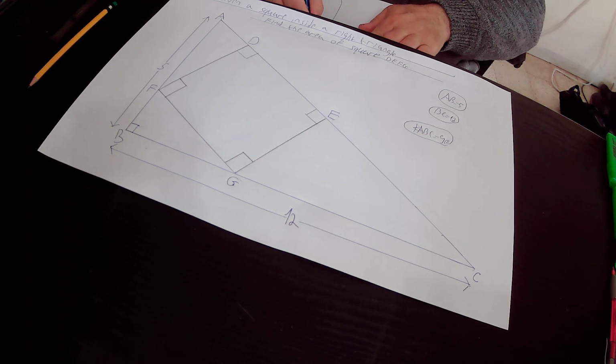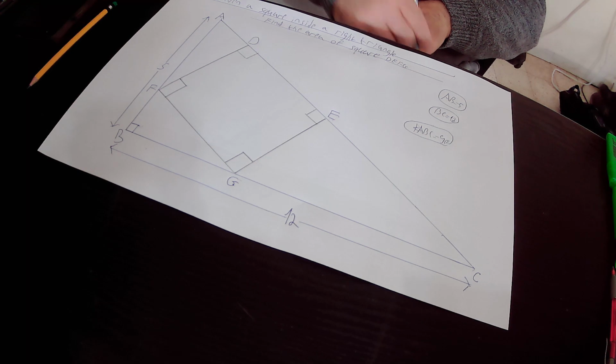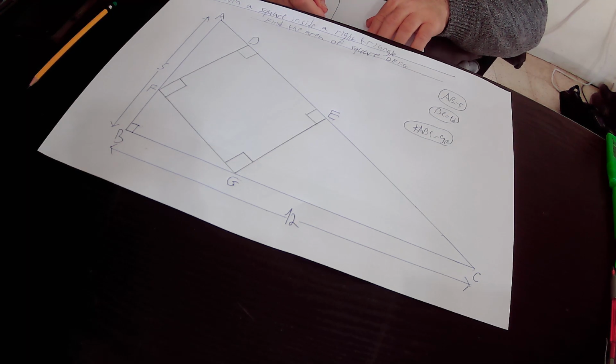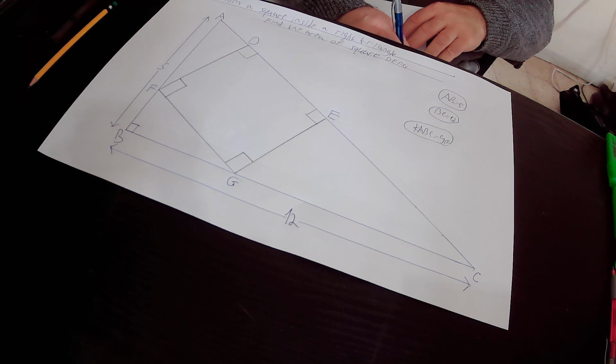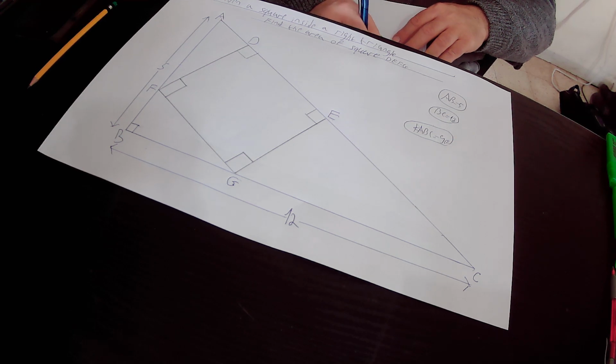The hypotenuse in the right triangle ABC is AC, therefore the square of the hypotenuse is AC squared, and it must be equal to AB squared plus BC squared.